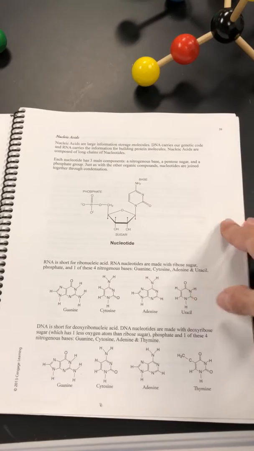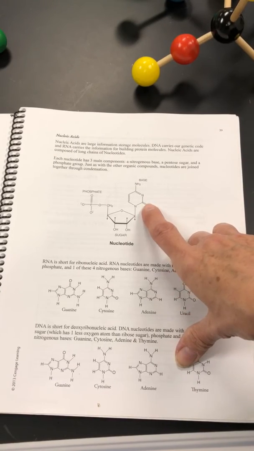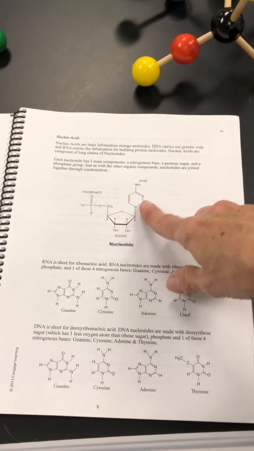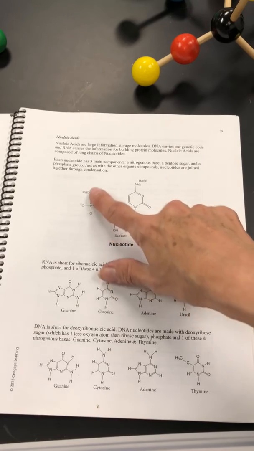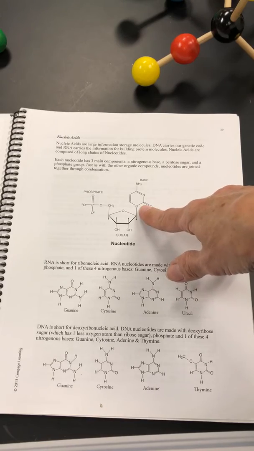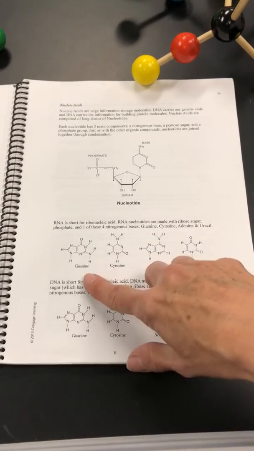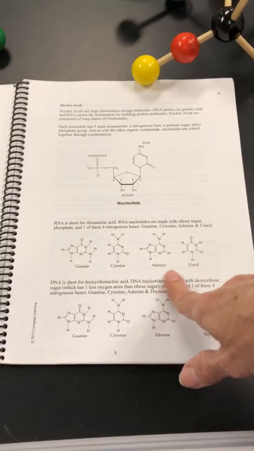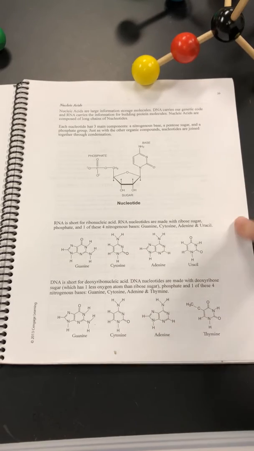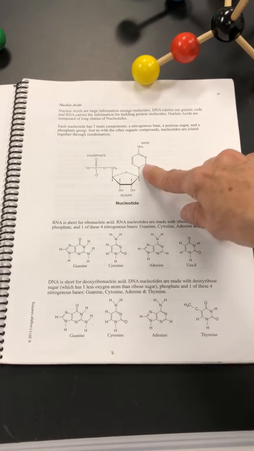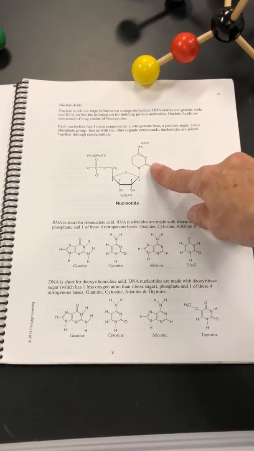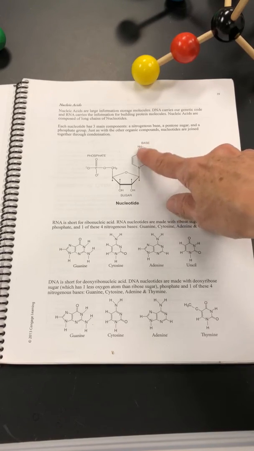And finally, over here, we're talking about a nucleotide, which is the building block for nucleic acids. It has a 5-carbon sugar, a phosphate group, as you can see. This is what a phosphate group looks like, as I mentioned earlier, and a nitrogen base. There are 5 types of nitrogen bases: guanine, cytosine, adenine, uracil, as well as thymine. So instead of this one over here, it could be adenine in replacement. You can see it's called a nitrogen base because there's nitrogen in the bases.